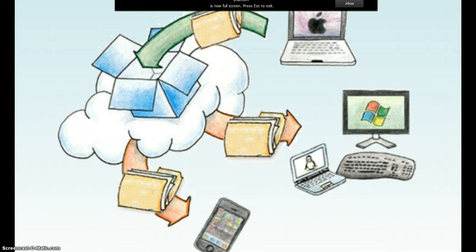With Dropbox, what's really nice is a lot of my students tend to use their phones and their iPads to do a lot of their assignments. So with Dropbox being user-friendly on all components, it is something that everybody can use and will get away with it.